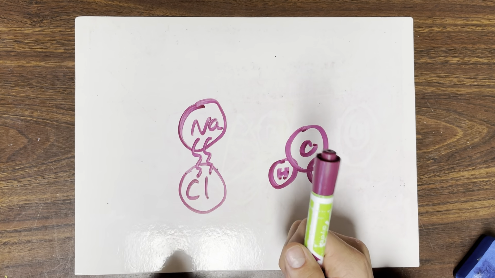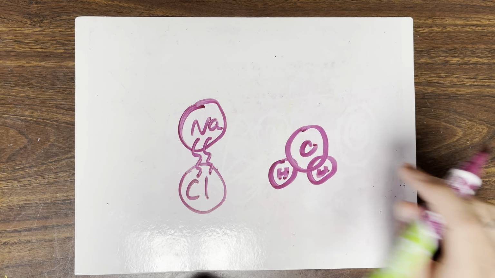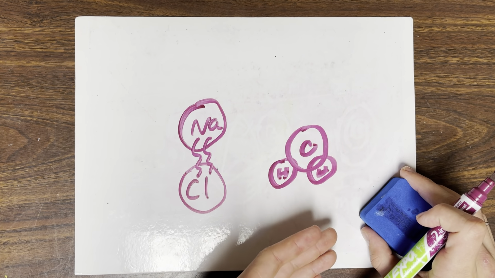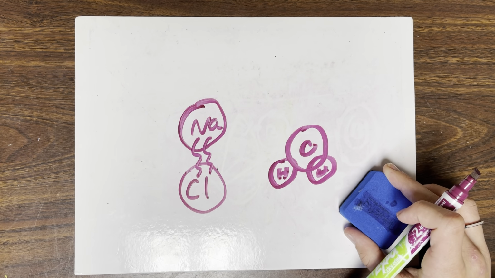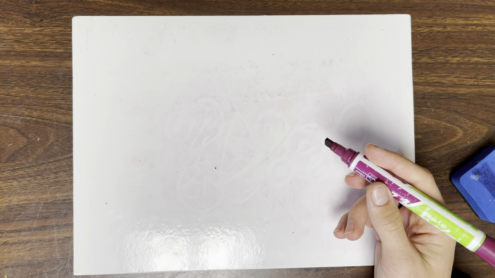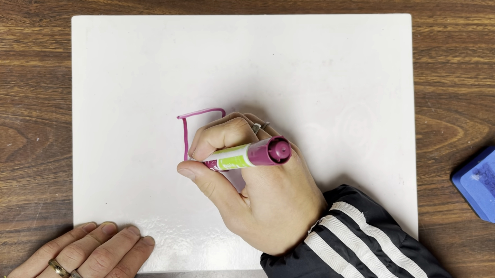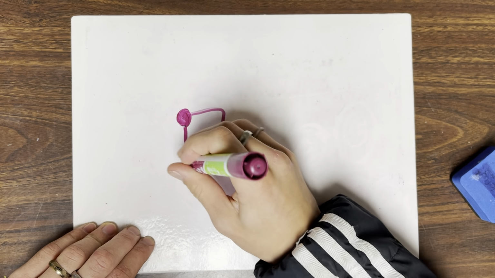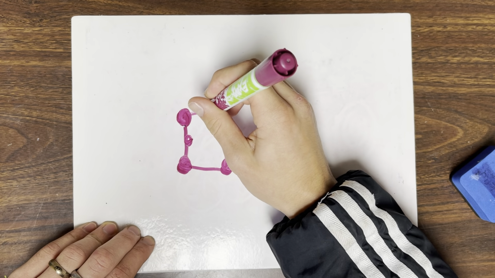Ionic compounds are way more stable. Covalent compounds share between two elements. They do make a stable compound, but ionic ones are way more stable. Ionic bonds form a structure called the crystal lattice structure. It kind of looks like this, with little ones right here.